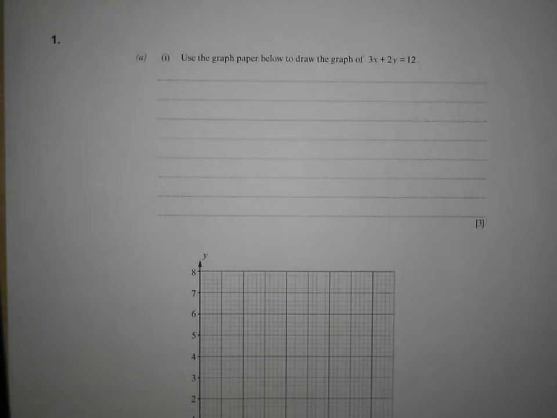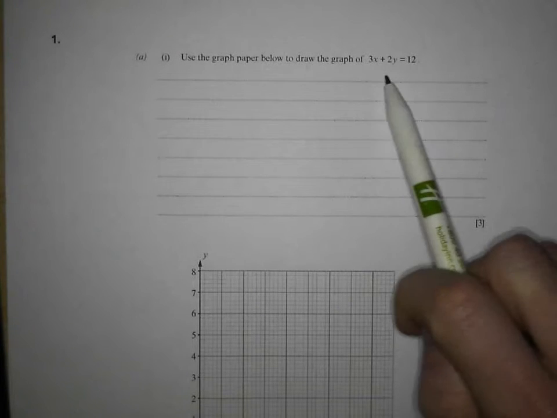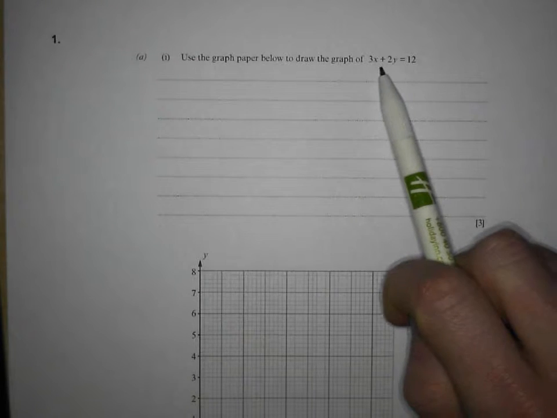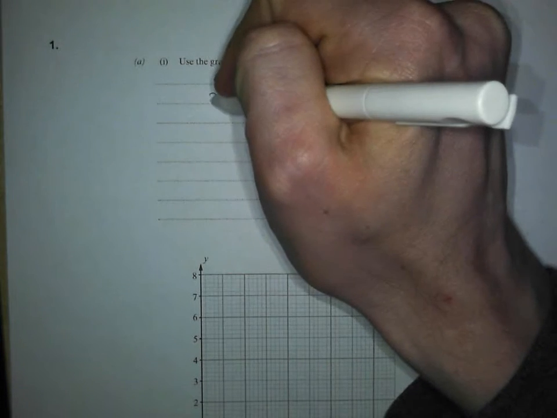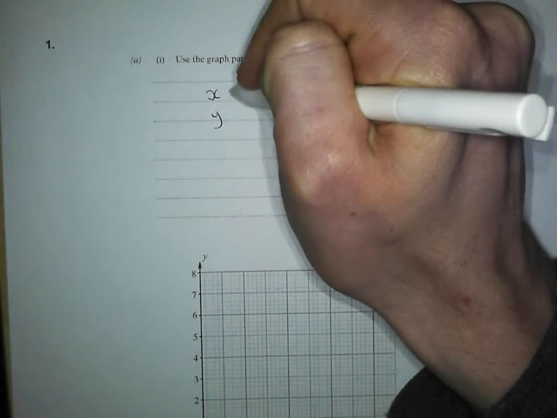So question number 1, use the graph paper below to draw the graph of 3x plus 2y equals 12. Now, often you get dodgy looking graphs like this, dodgy looking equations, and my advice is always the same, always do a table of values. It's the safest way to ensure that you're going to get this right.